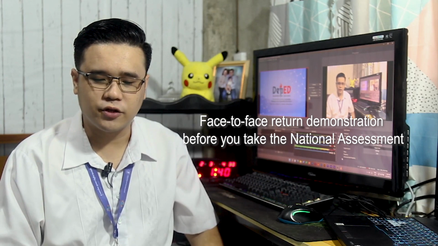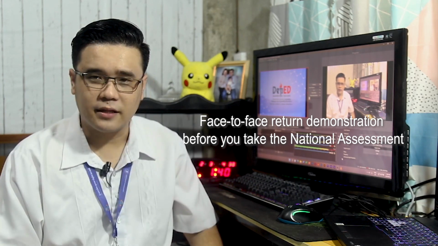Make sure to master the proper procedure in assembling a computer unit. It is a basic skill for future computer technologists like you. You will have a written demonstration face-to-face before you take the national assessment, so familiarize yourselves with the task. You will be given a limited time and each error you commit is a point deduction in your final score.